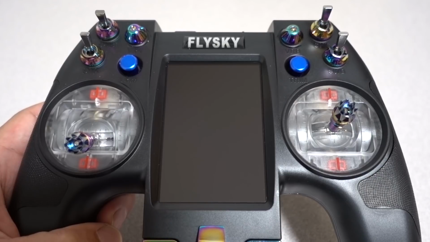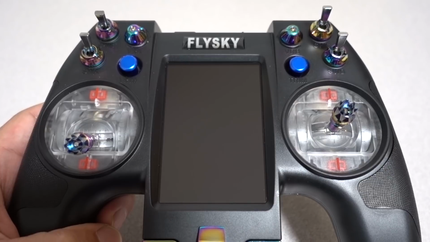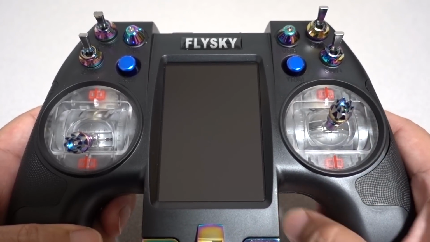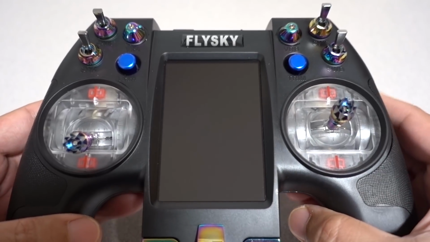Okay, in this video we're going to be checking out the software that's on the Dark Knight Nirvana. I did a video previously on the hardware aspects of this. I'll put a card in the corner to that video if you want to check it out. So I'm not going to be covering all those features in this video.